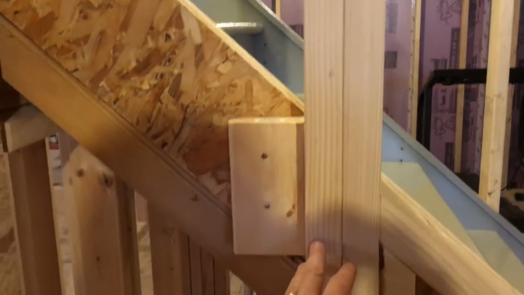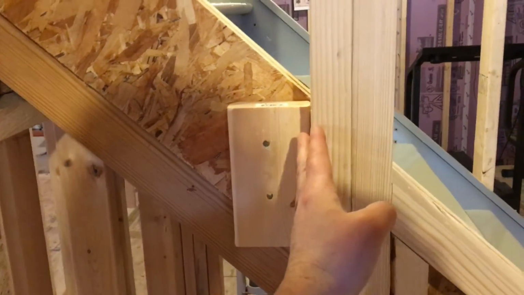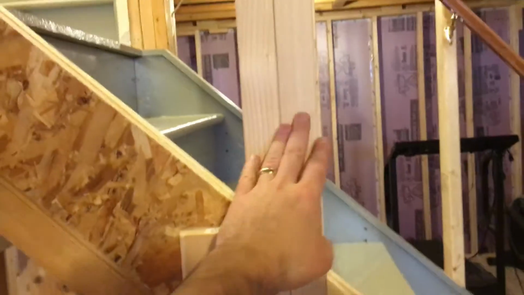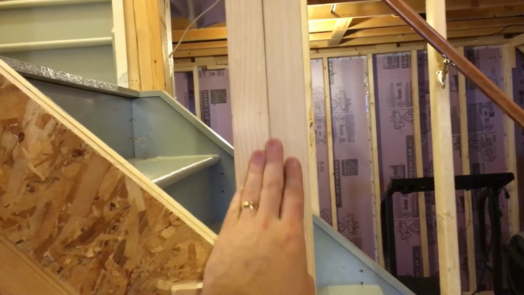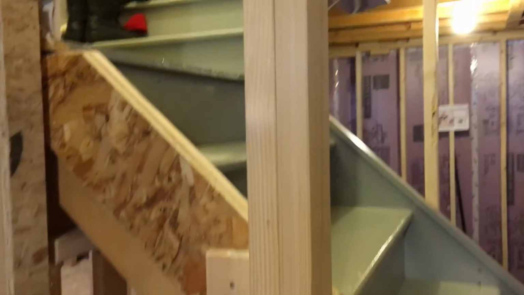So what I did is I made sure that I put a cleat here in line and level with where the stud needs to be. So it also helps to ensure that this wall is now going to be in very nice plumb and level here for when I have my open wall area.